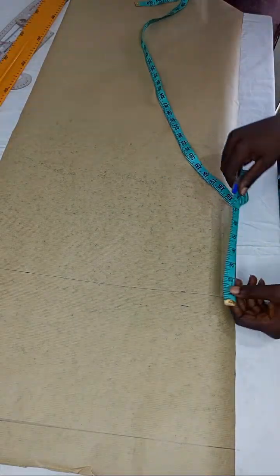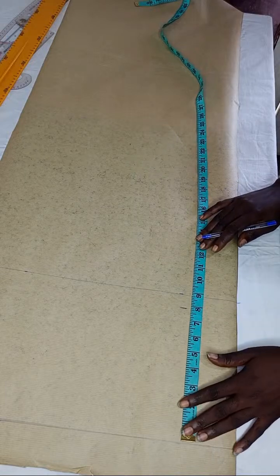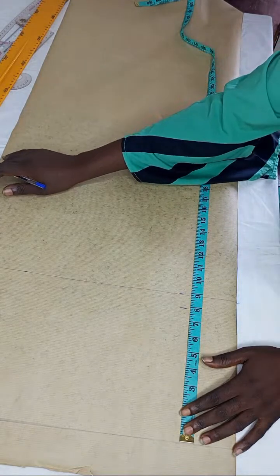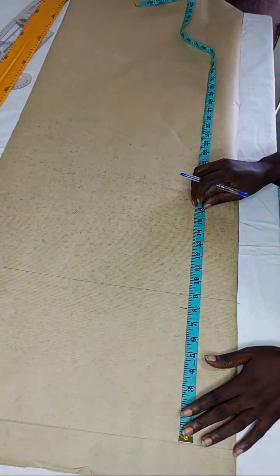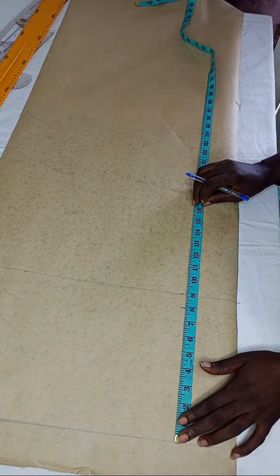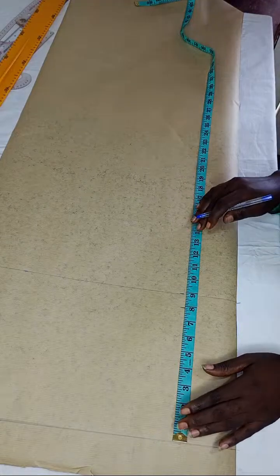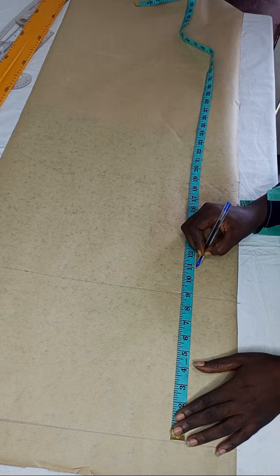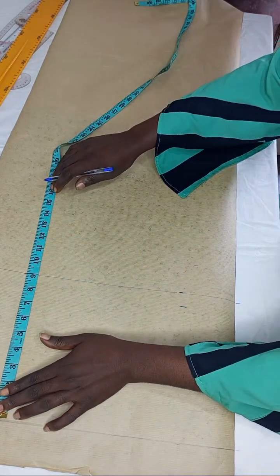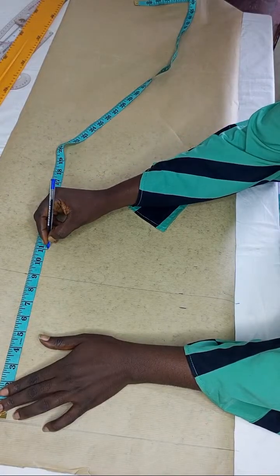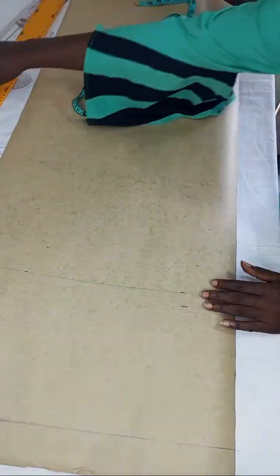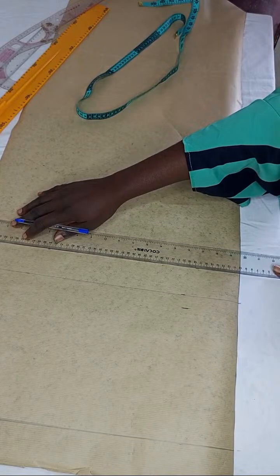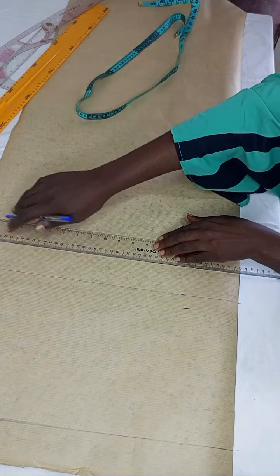No, you have to measure on the person. The crotch here is 11 inches, and the best way to get your crotch is to sit on a hard surface and measure from the waist to the hard surface. So the crotch here is 11 inches. Normally the difference between the crotch and the hip line is always 2 inches or approximately 2 inches.